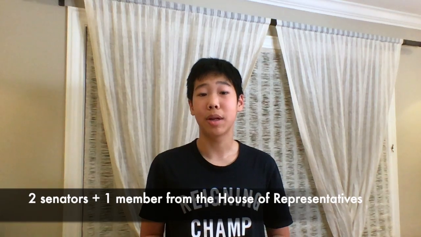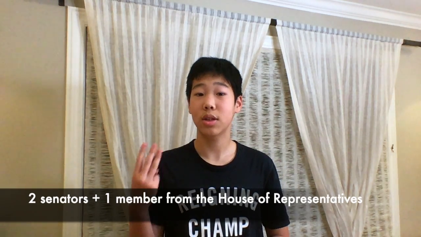The number of electoral votes a state receives is based on the number of senators and members from the House of Representatives for that state. The number of senators a state has will always be 2. However, the number of members from the House of Representatives changes based on the population, but each state has at least 1. So the minimum number of electoral votes for a state is 3. There is one exception though. The District of Columbia has 3 electoral votes but is not a state.